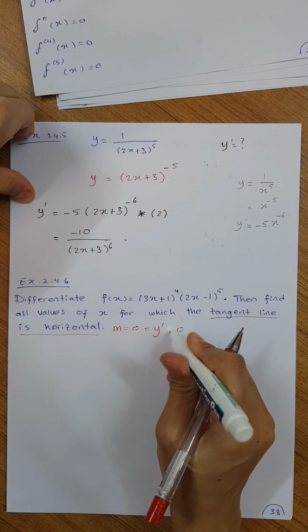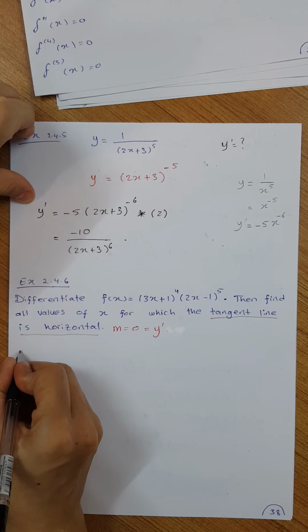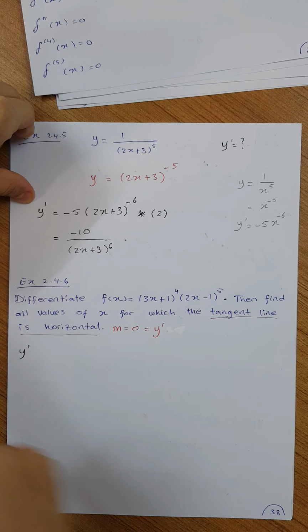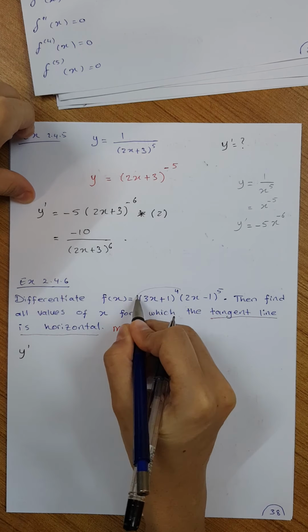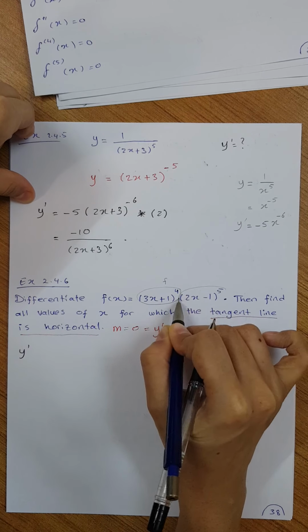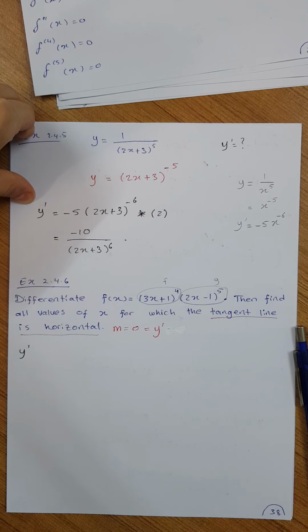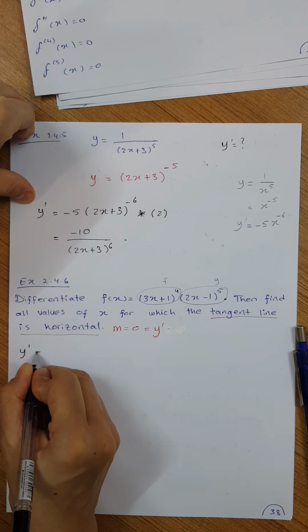Okay? So, how can we find the derivative of this one? First requirement, derivative. This one is a multiplication of two functions. That's the f function, and that one is the function g. These ones are multiplied together. So we have to write first one's derivative.